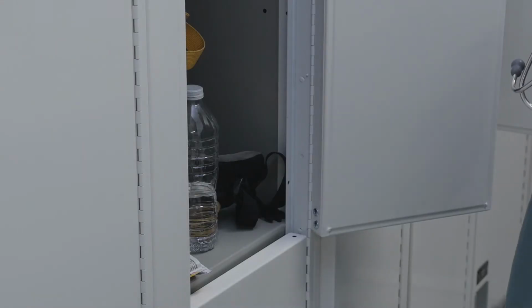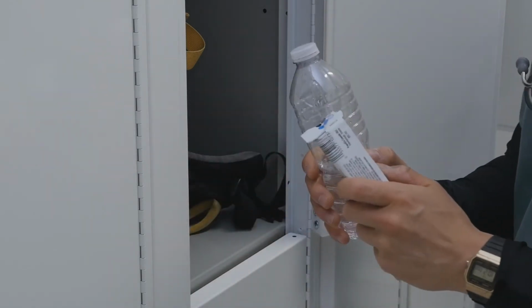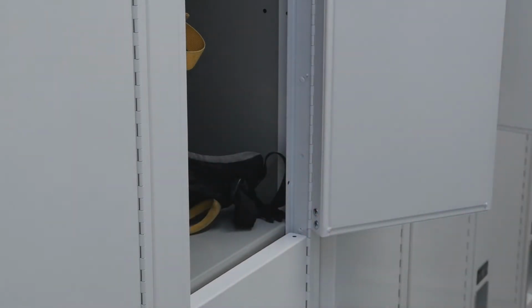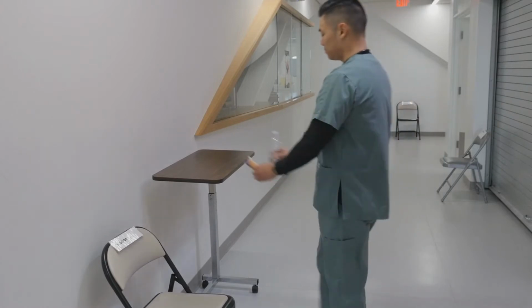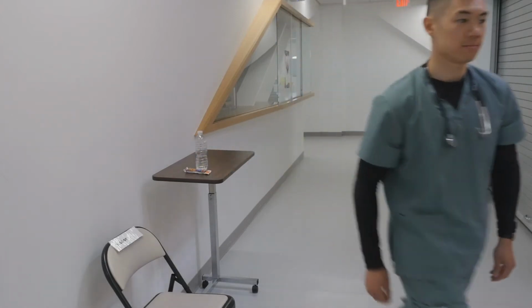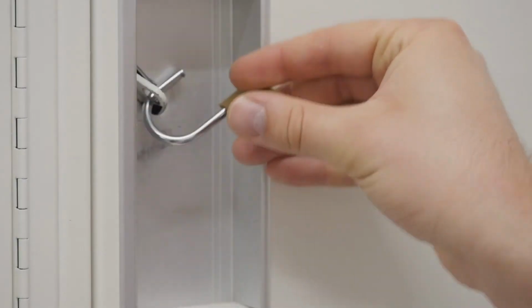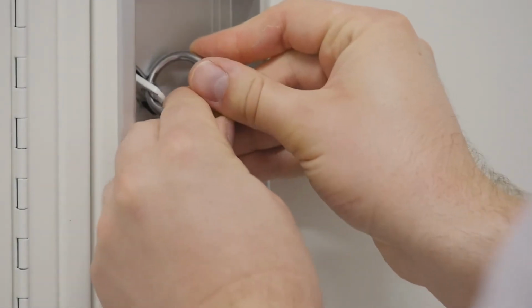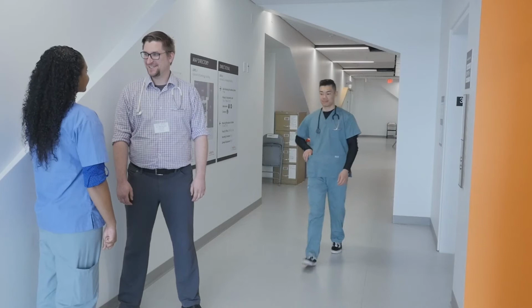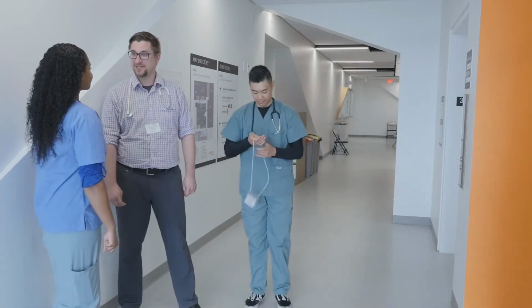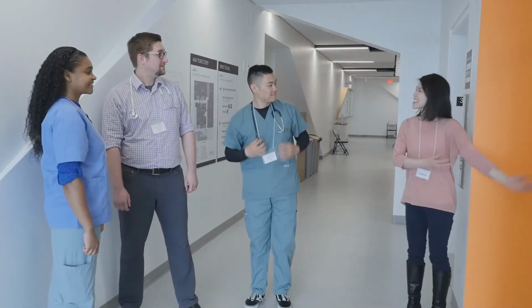You might get hungry or thirsty while at the assessment center, so we recommend you bring a see-through water bottle and a snack. You can bring these with you. We will show you where to leave them so you can access them in between stations. You may need to bring a lock for the day for your locker. Once all of that is done, you'll be ready for the assessment day orientation.